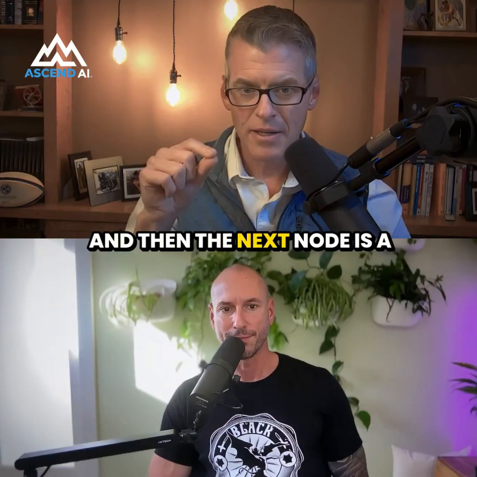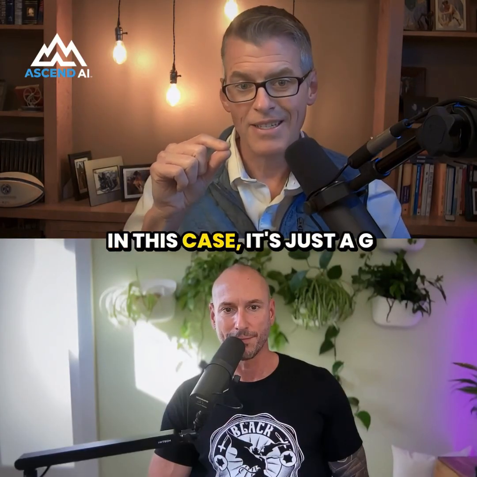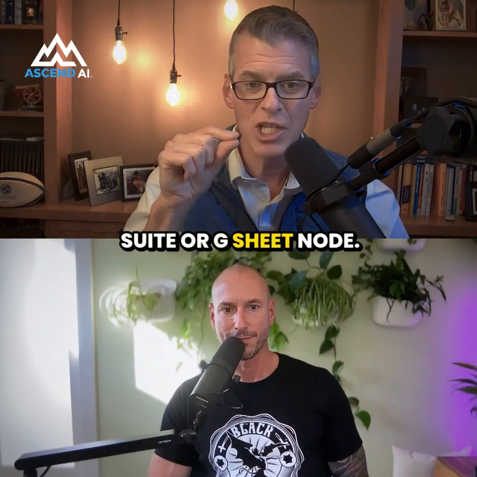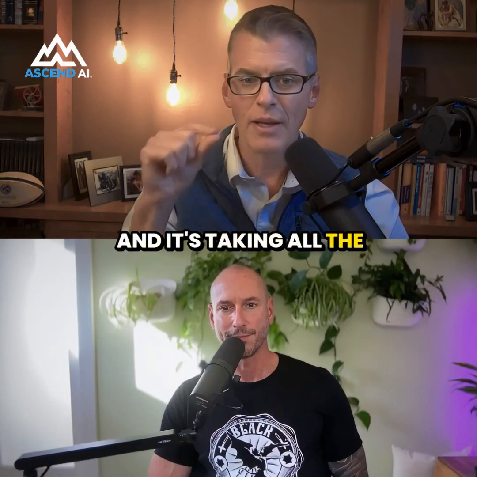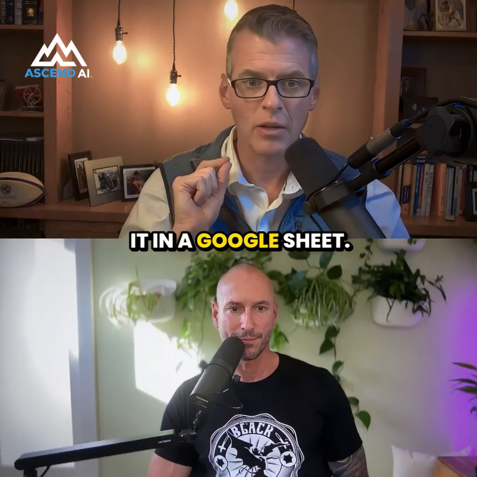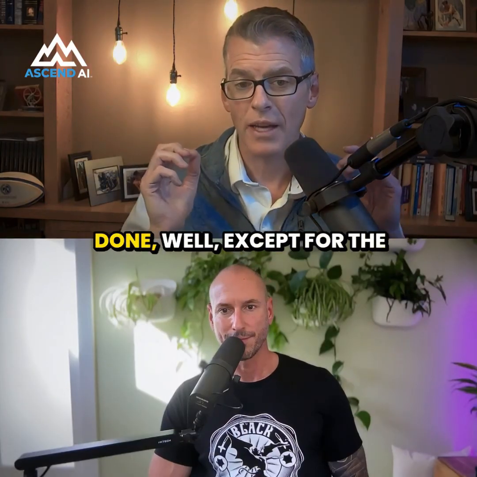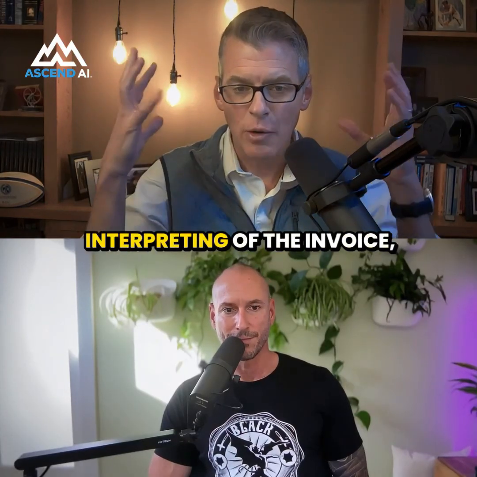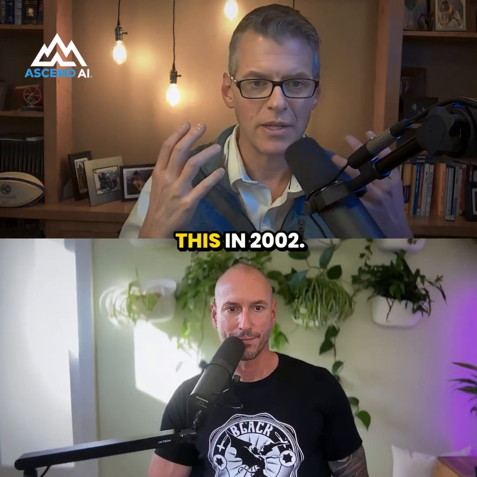So the logic of the first AI node is to separate all of the pieces. And then the next node is a recording node. In this case, it's just a G Suite or G Sheet node, and it's taking all the information from that invoice that's been extracted and putting it in a Google Sheet. Up until now, except for the interpreting of the invoice, you could have done all of this in 2002.